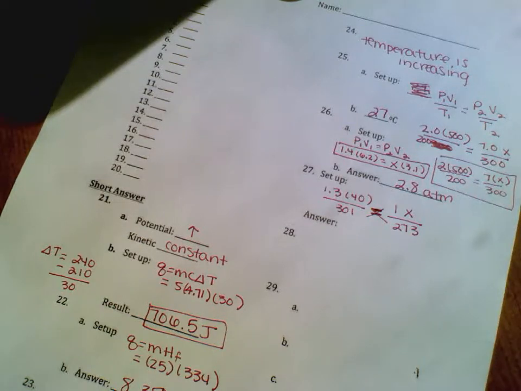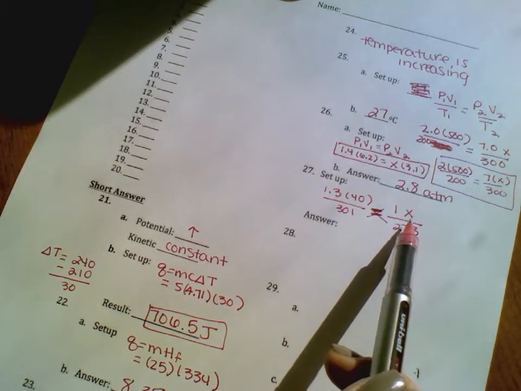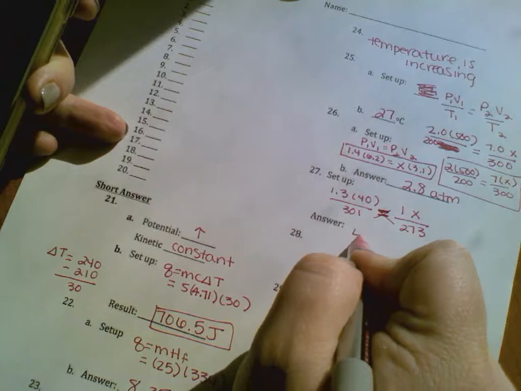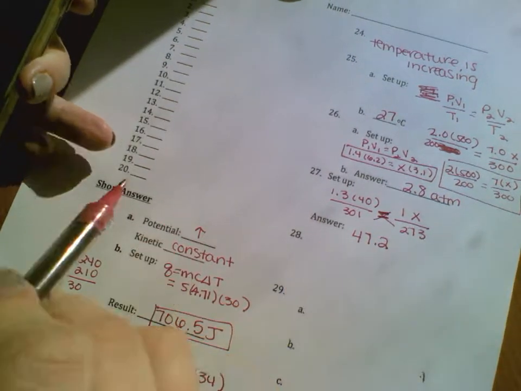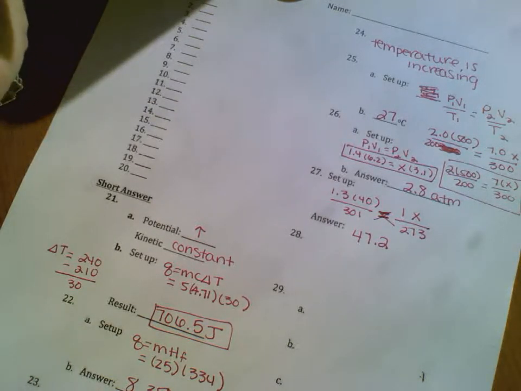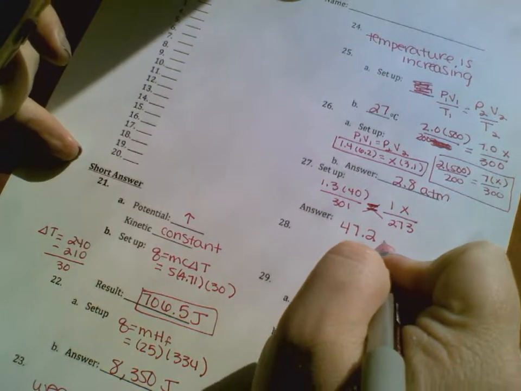I'm going to do it stepwise. So I get 1.3 times 40 times 273. 14,196 divided by what would be 301 times 1. So 301 divided by 301. And I get 47.2 if I round it. I don't think, no, you can't see it on my phone, but it's 47.162. So I decided to just go with 47.2. And I need to put a unit, so we're going to go milliliters.